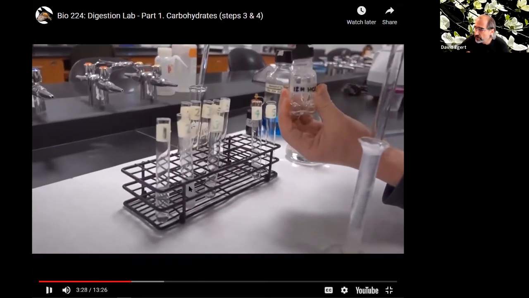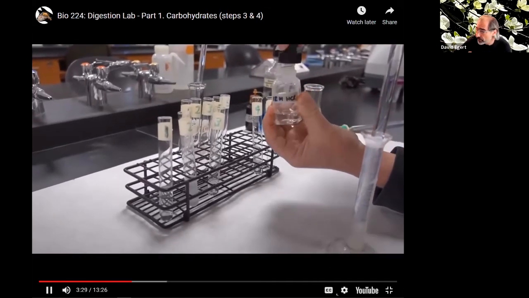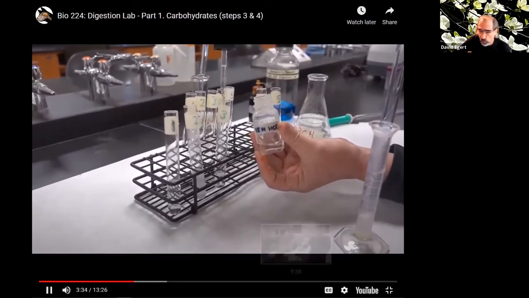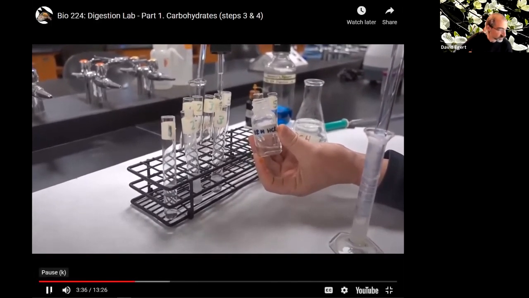I should mention this is a much higher concentration of acid than we use in the protein lab. The protein lab was using like half molar. This is almost 25 times as concentrated hydrochloric acid. So this is really like with a vengeance, to denature the amylase here. Add 5 drops of the concentrated hydrochloric acid here. 1, 2, 3, 4, 5.